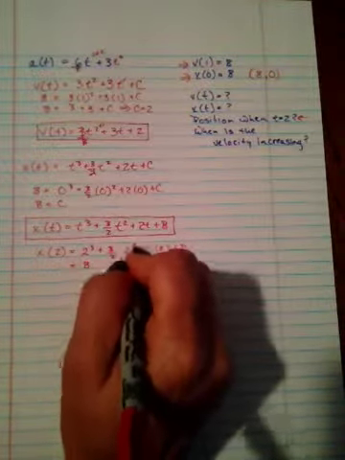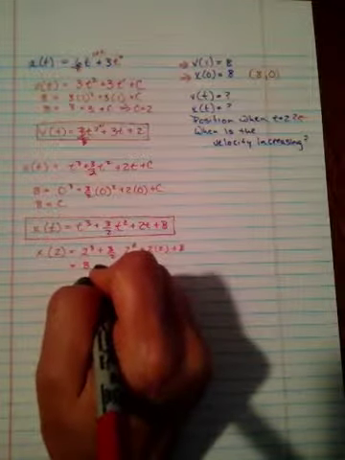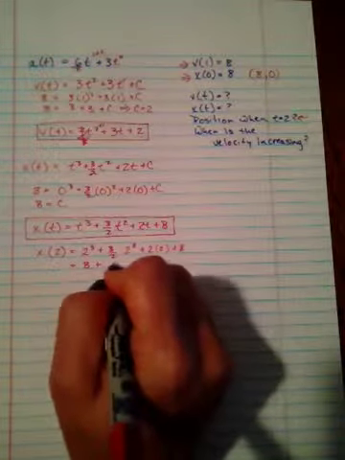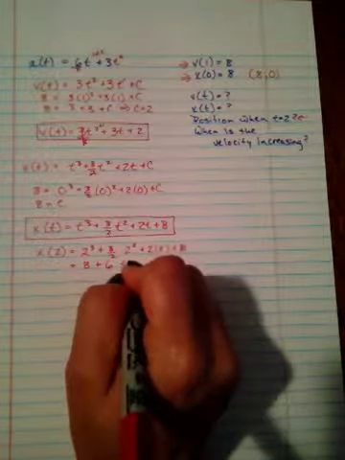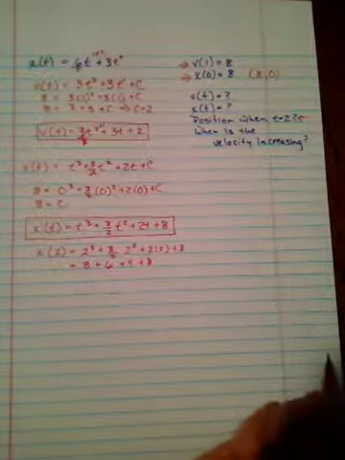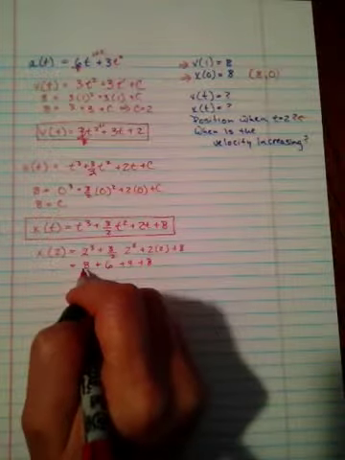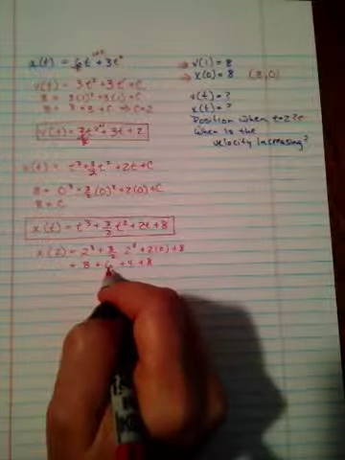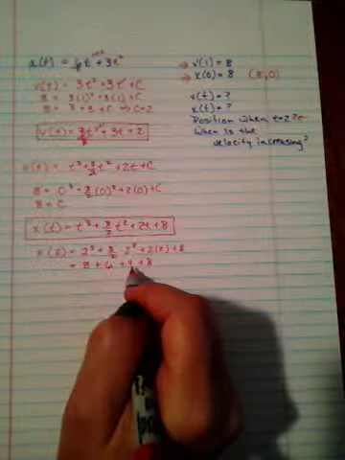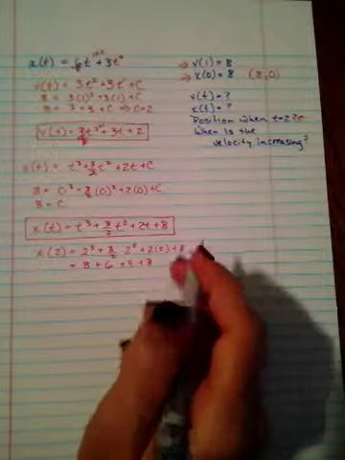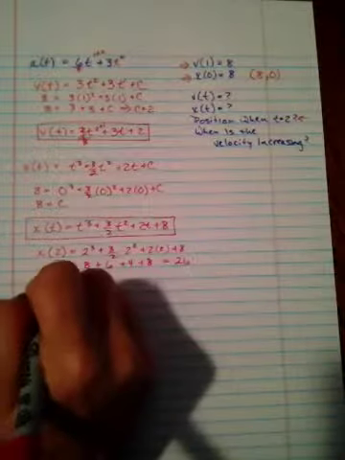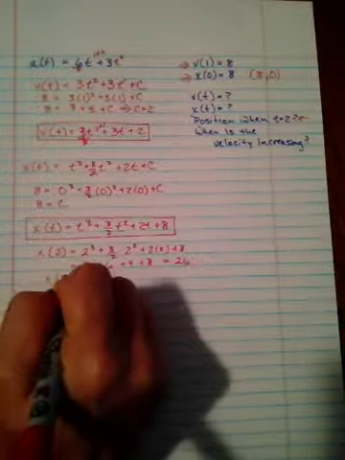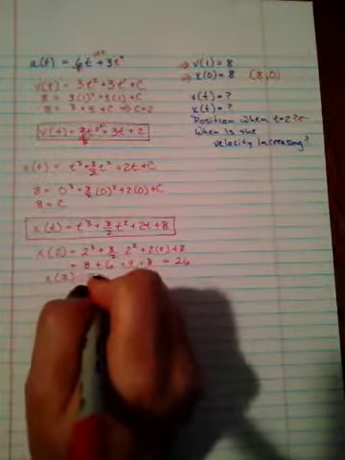Then one of these 2's cancels out, leaving 6, plus 4 plus 8. And 8 plus 6 is 14, plus 4 is 18, plus 8 is 26. So I know that x of 2 is equal to 26.